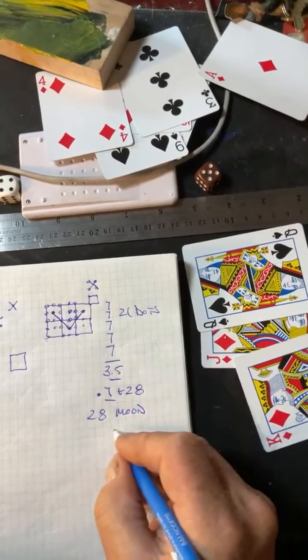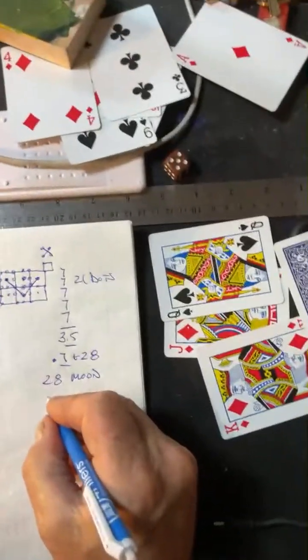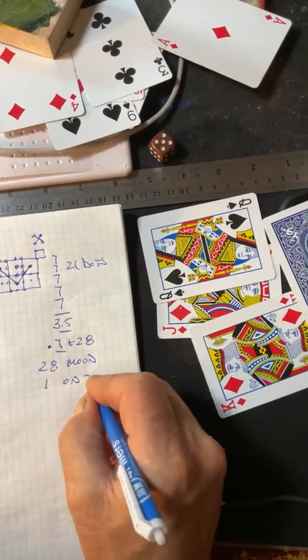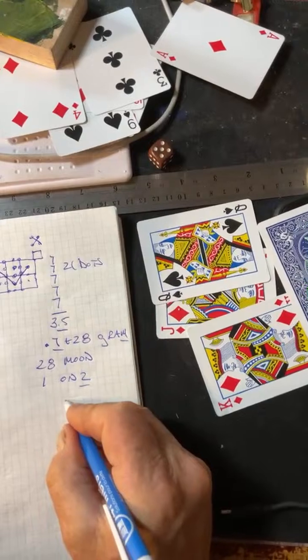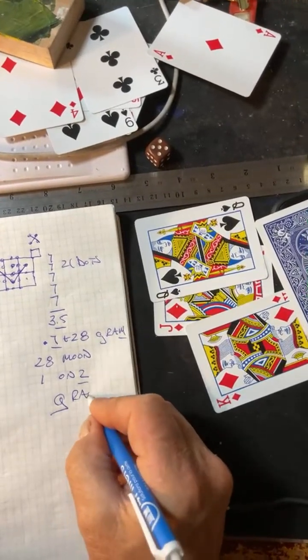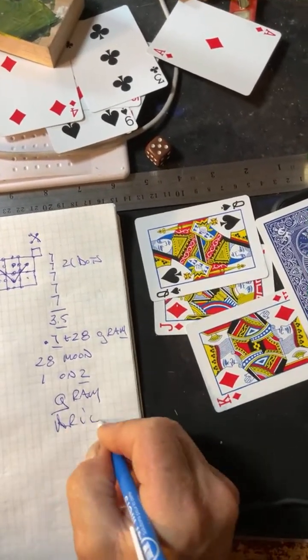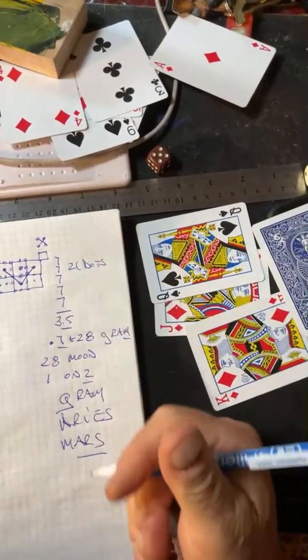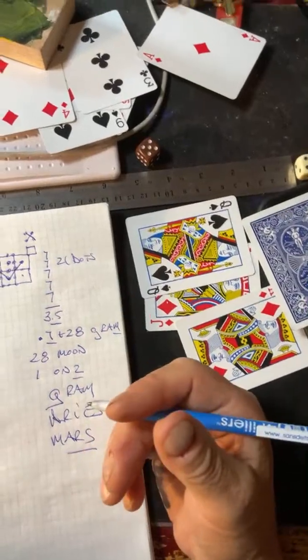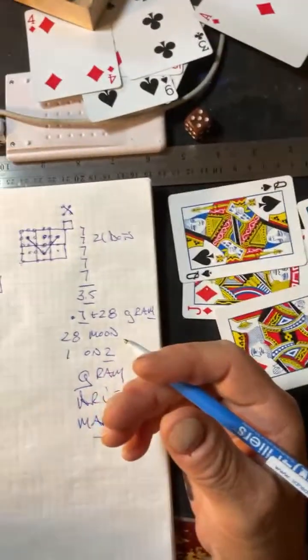Your moon cycle also runs with what is an ounce. 1 ounce is 28 grams, right? How about the gateway to the Ram or Aries, in Mars? So this is why I talk about that. I don't know very much, and I'd like to learn more about the zodiac.